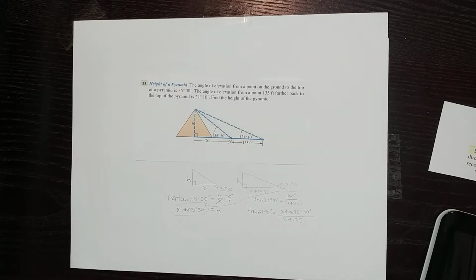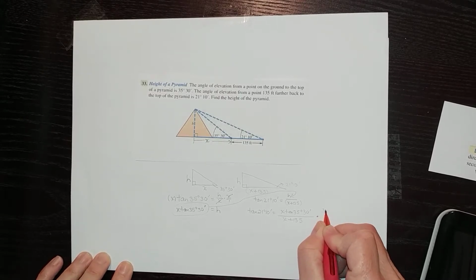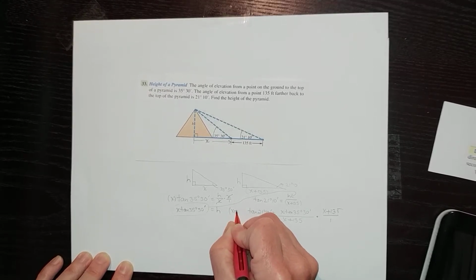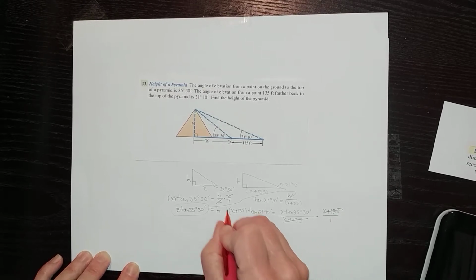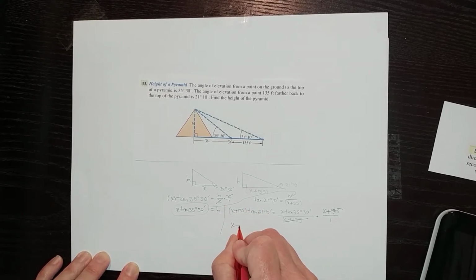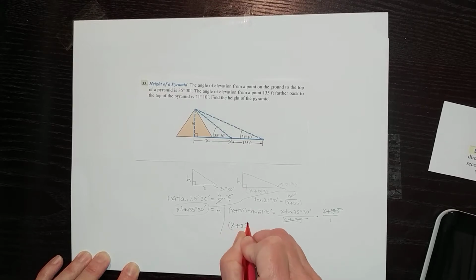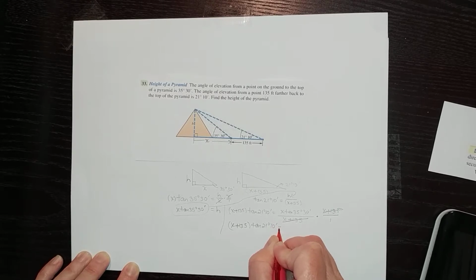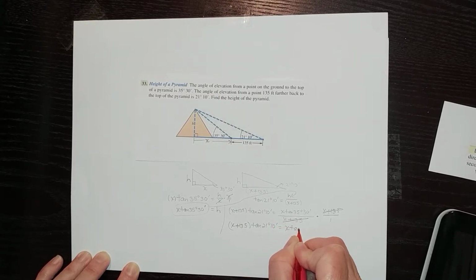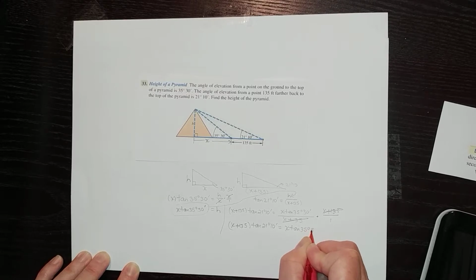In this case, the denominator is x plus 135. So I'm going to multiply both sides of my equation by x plus 135. On the right, these cancel. On the left, I have x plus 135 times the tangent of 21 degrees 10 minutes is equal to x times the tangent of 35 degrees 30 minutes.